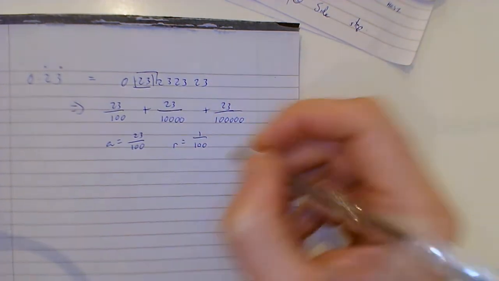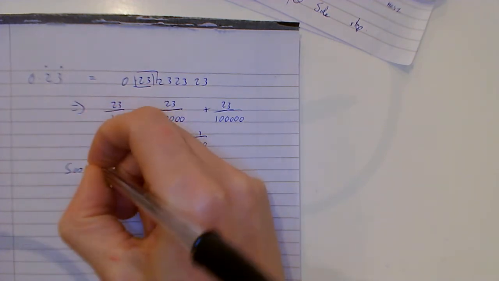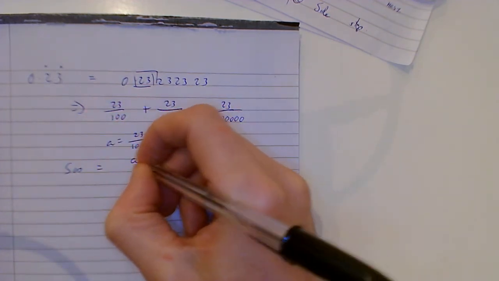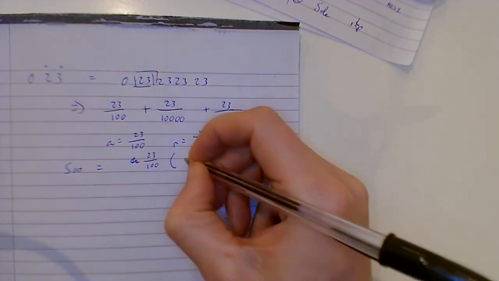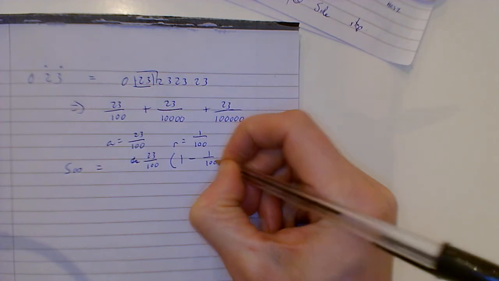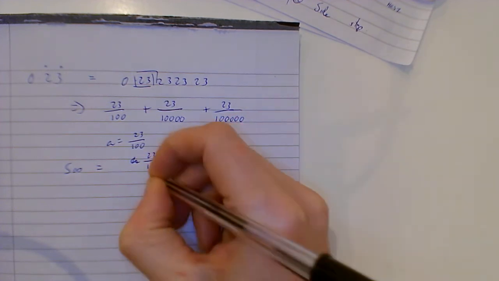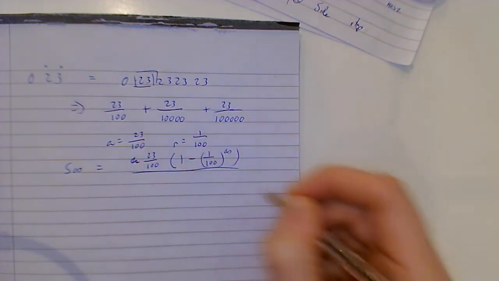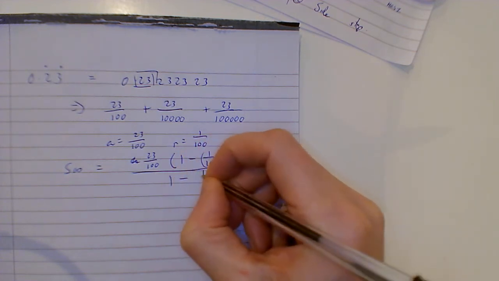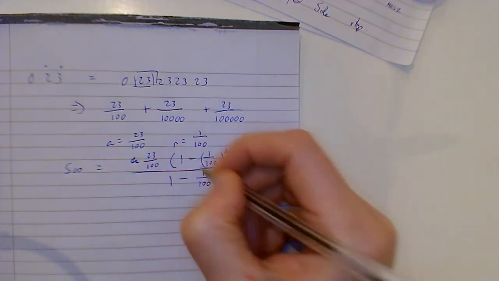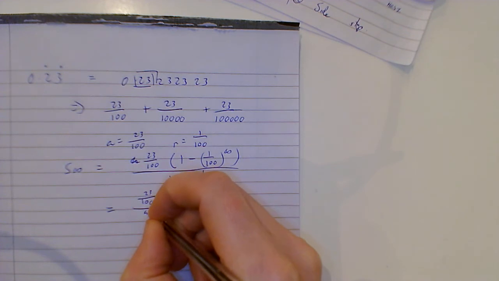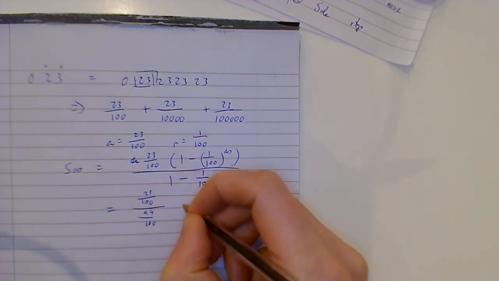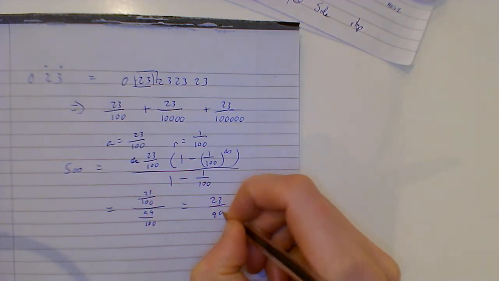And now I'm finding S to infinity. So that's a, which is going to be 23 over 100 over 1 minus r, which goes to 0. I know that you say 1 minus r, but I'd like you to understand what you're doing. Or to just say a over 1 minus r. So that's 23 over 100 over 99 over 100. Therefore, S equals 23 over 99.